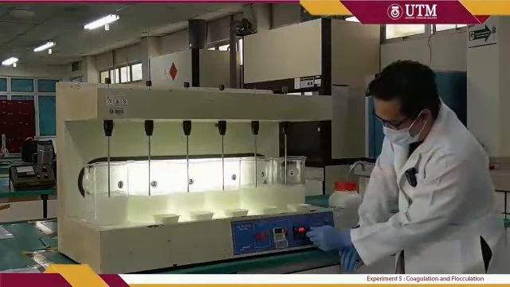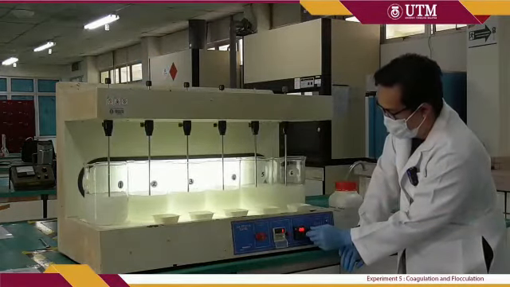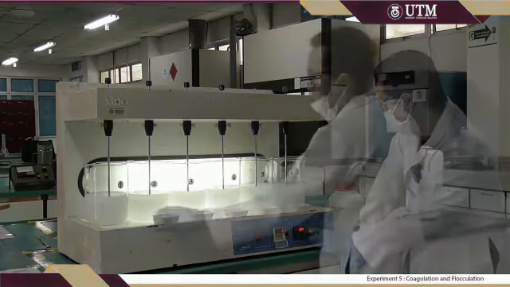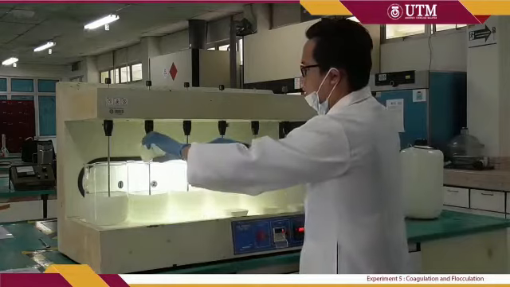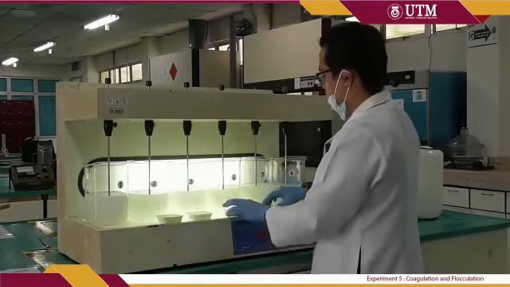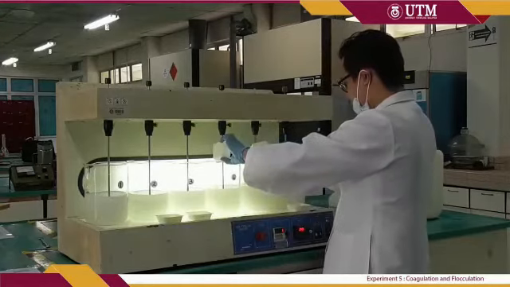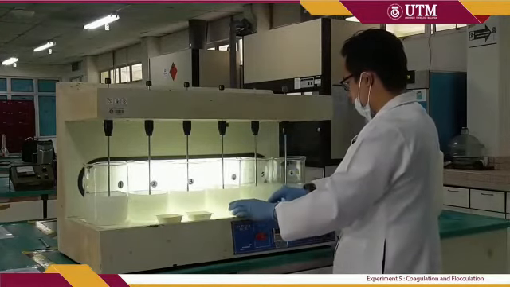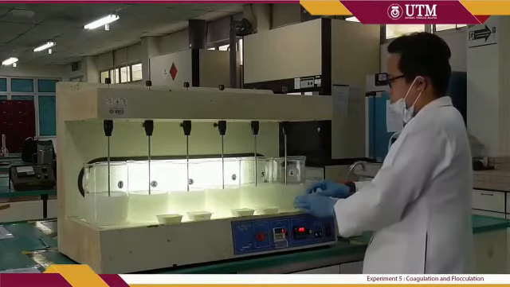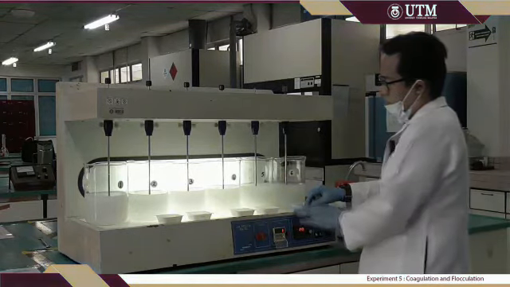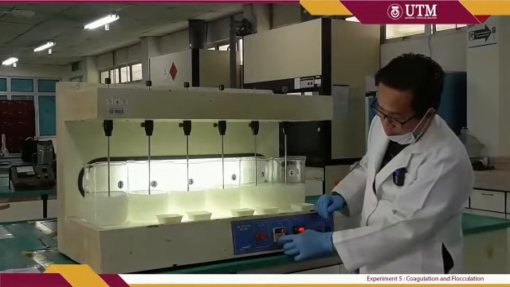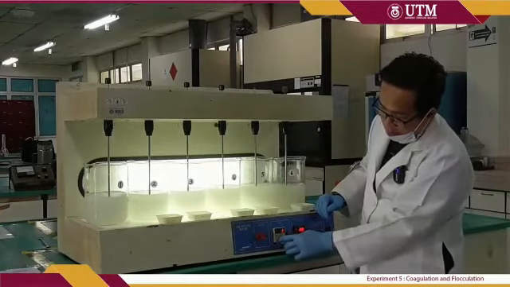Set the timer to 3 minutes and the RPM to 250 RPM for the flash mixing step. At this step, put in the flocculant or the aluminum sulfate into each beaker. Allow the mixing for 3 minutes at 250 RPM. After 3 minutes, reduce the speed to 30 RPM for 30 minutes duration.